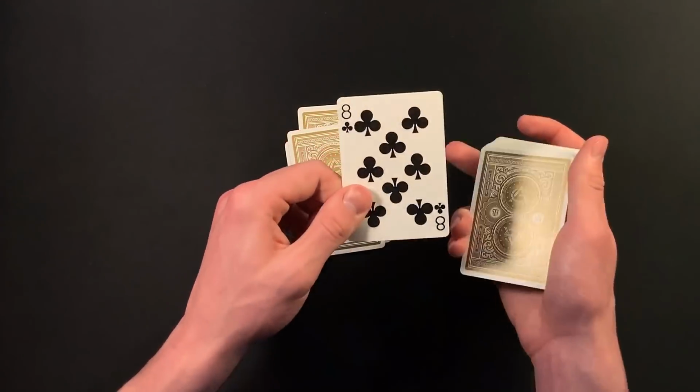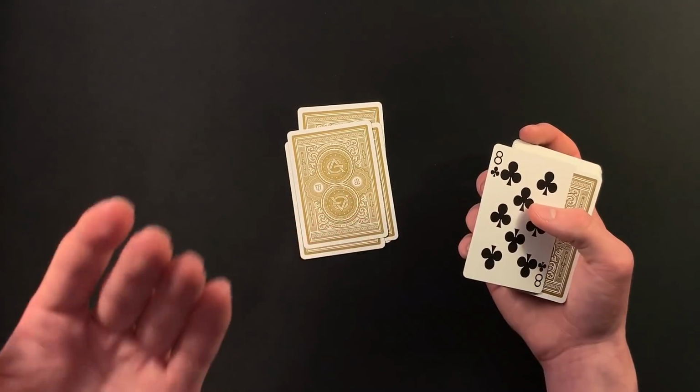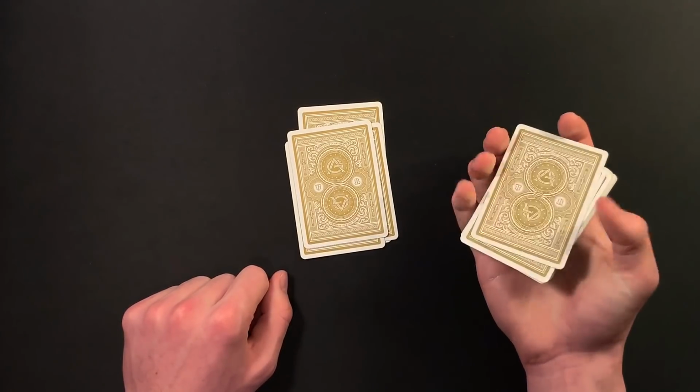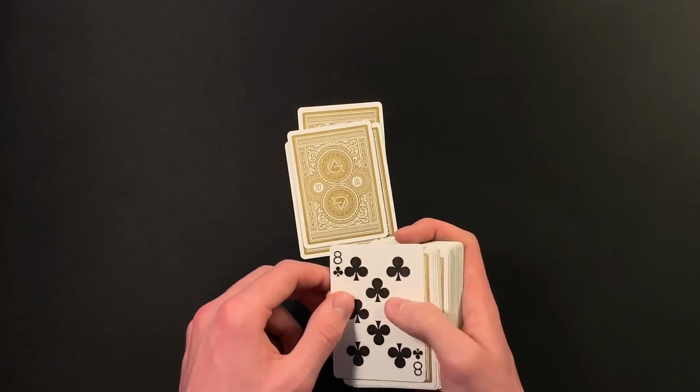You're going to turn it over and show them that their selection now suddenly appeared right here on the deck, and your spectator will be absolutely amazed. This trick does get really great reactions, so I do recommend you give this one a try. It's obviously pretty simple to perform, but it still does have that very powerful end effect.